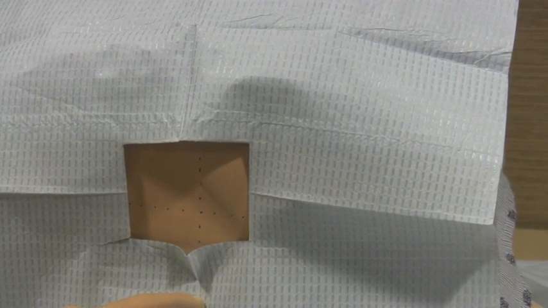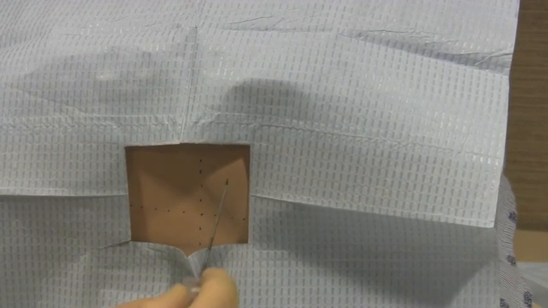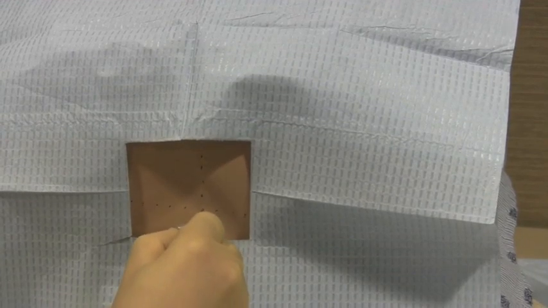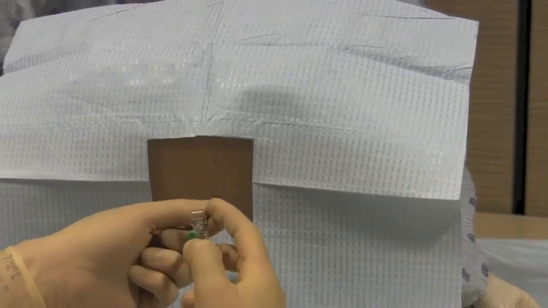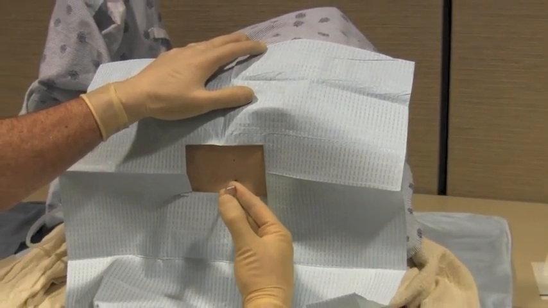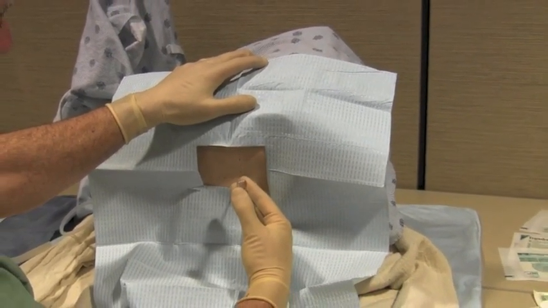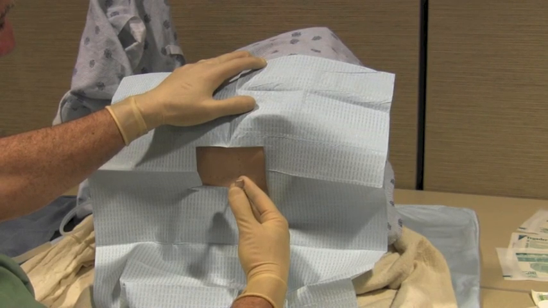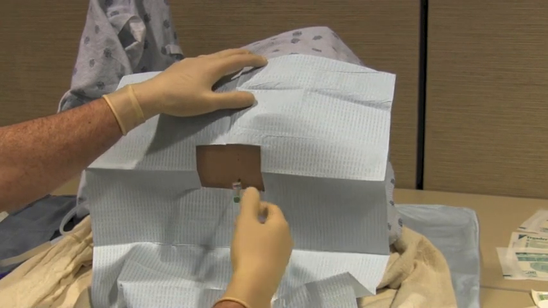At the L4-5 or L5-S1 interspace, the needle will be inserted. It is gently advanced between the spinous processes until we're in the thecal sac.